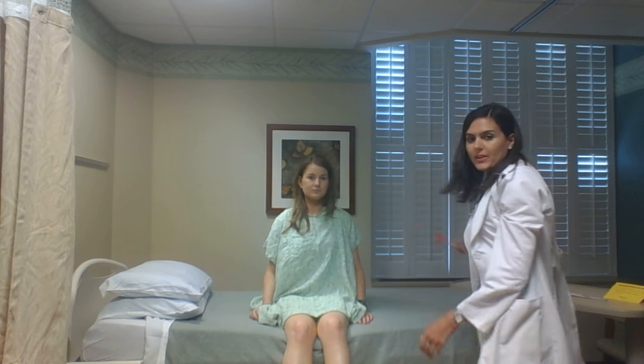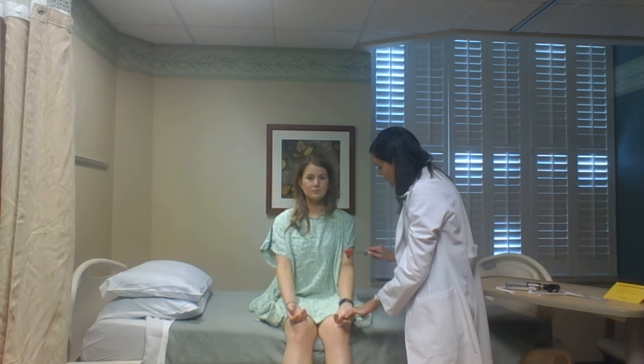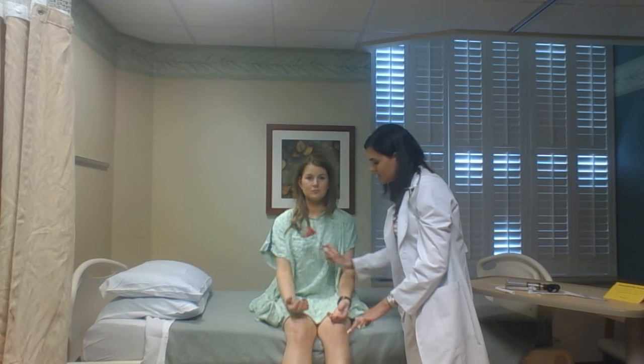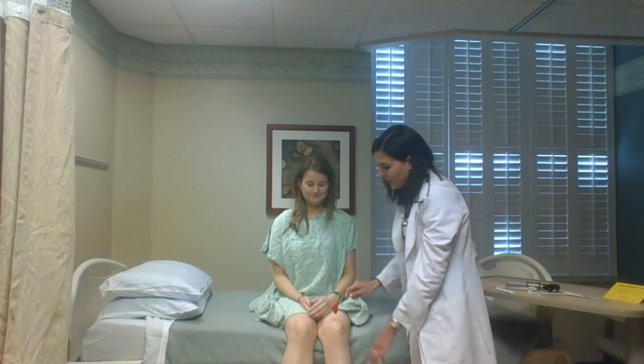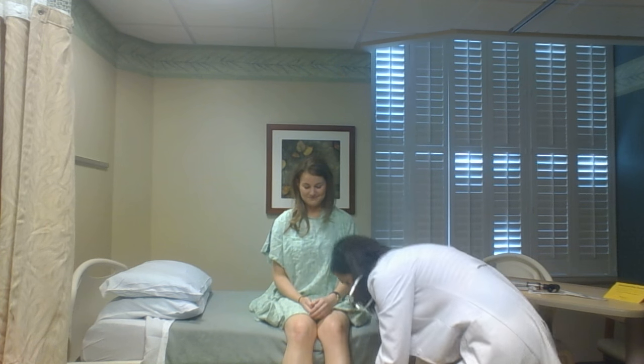Next, I'm going to check her reflexes with the reflex hammer. I'm going to check her brachial and her patellar and her Achilles tendon. And her reflexes are present and equal on both sides.